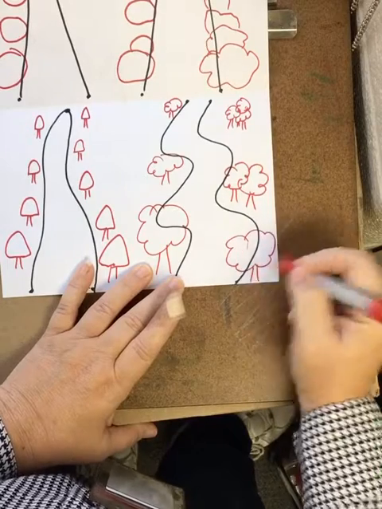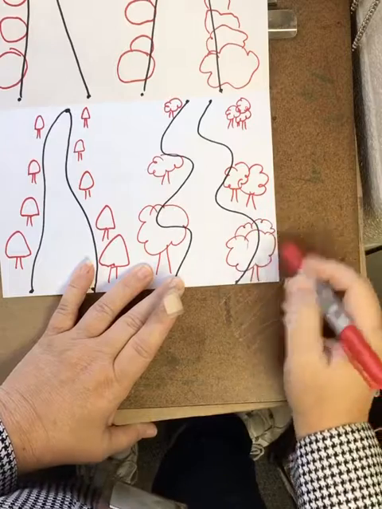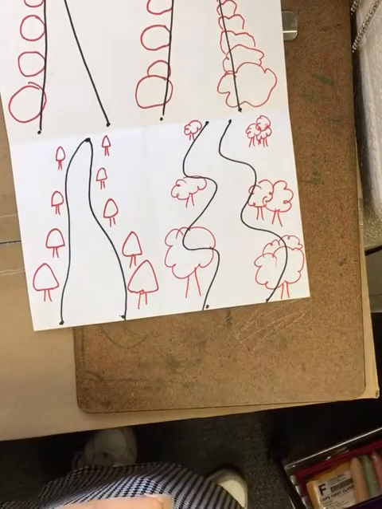And it's okay if part of the tree goes into the river. That's all right, because trees do hang over rivers quite a bit. All right, and there we go, some perspective practice.